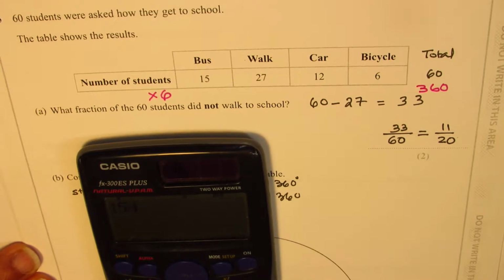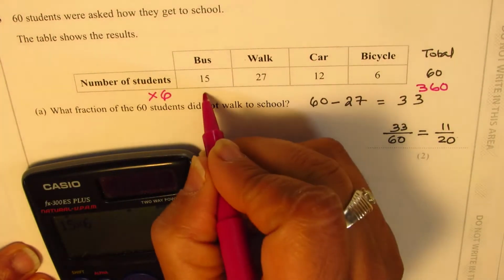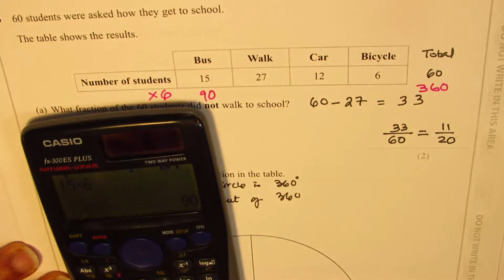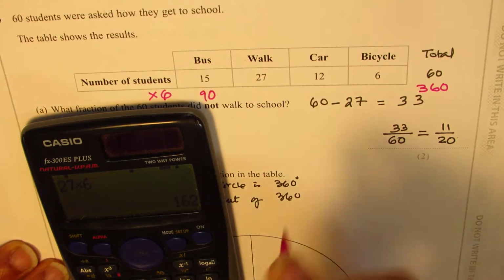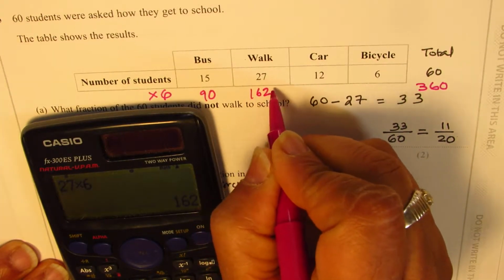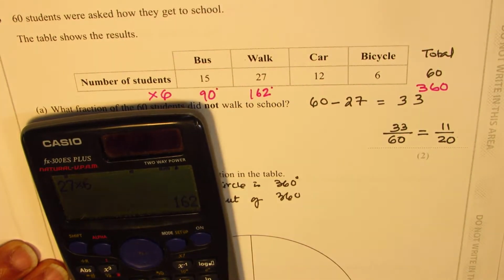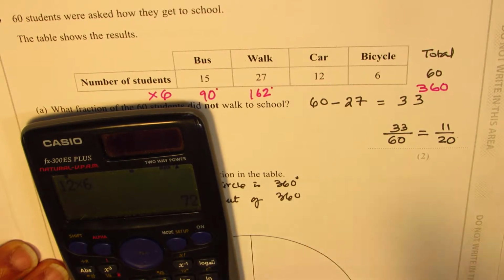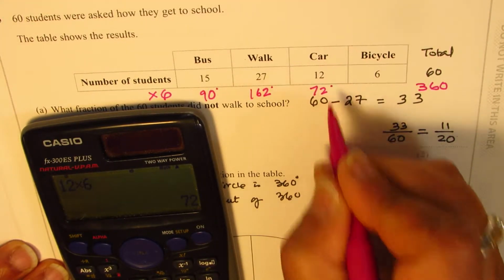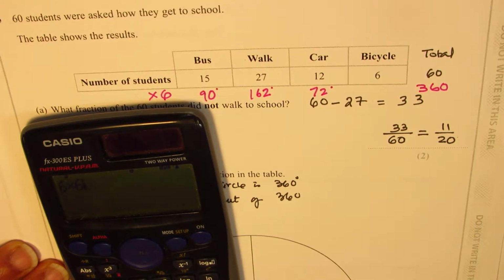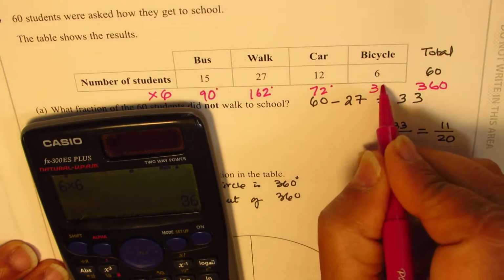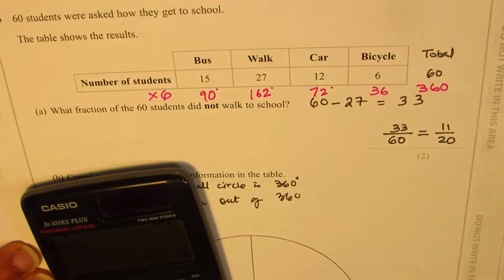So 15 times 6 will be 90. So this is 90 degrees for us. 27 times 6 is equal to 162 degrees. So these are actually degrees, right? So 12 times 6 will be 72 degrees. And 6 times 6 will be 36 degrees. You understand? So we just converted them to degrees.